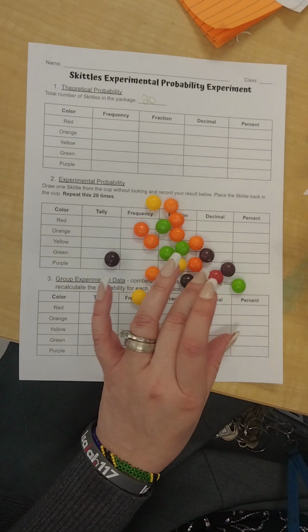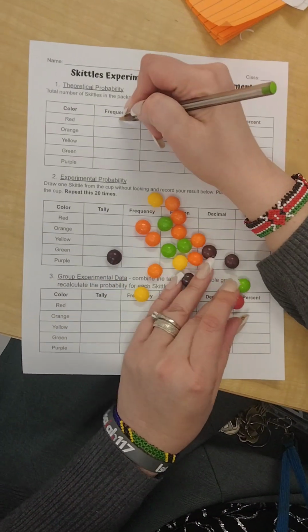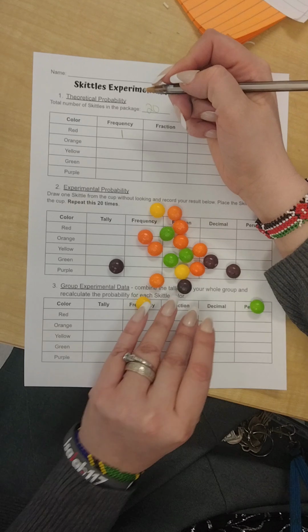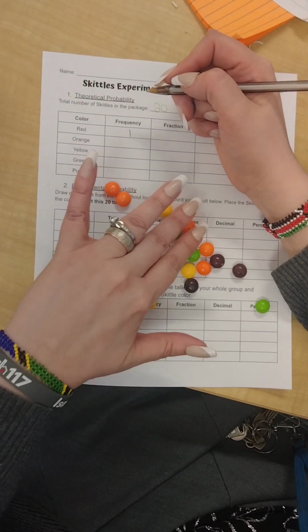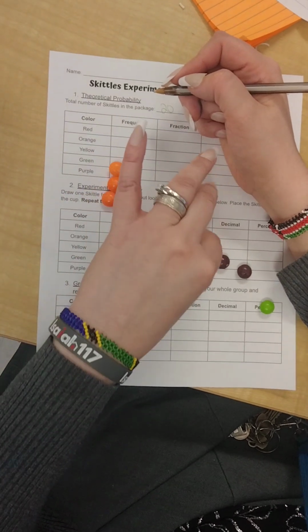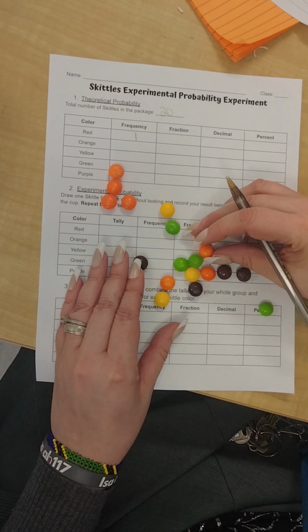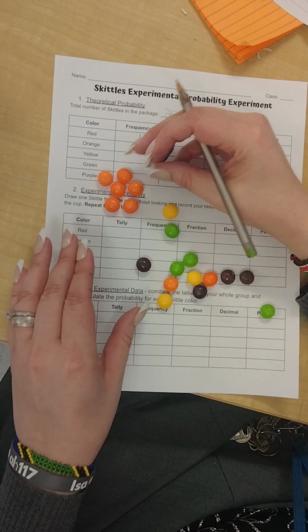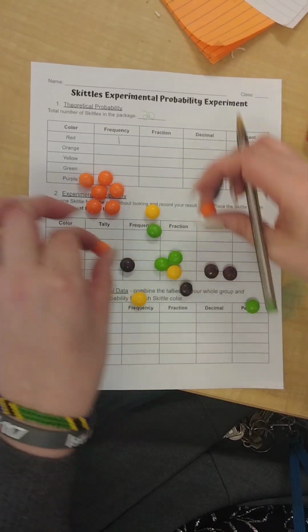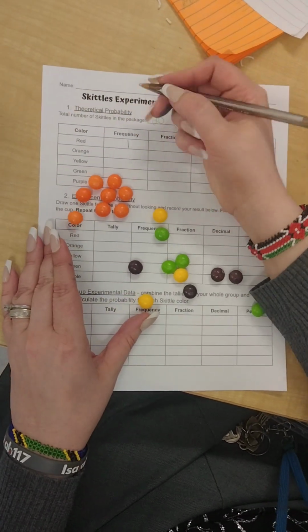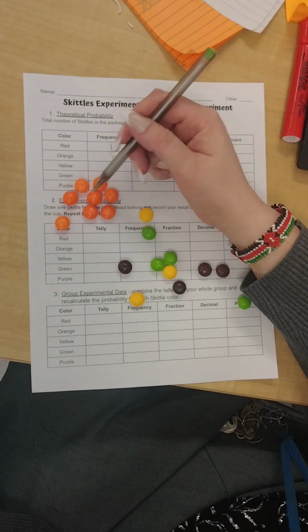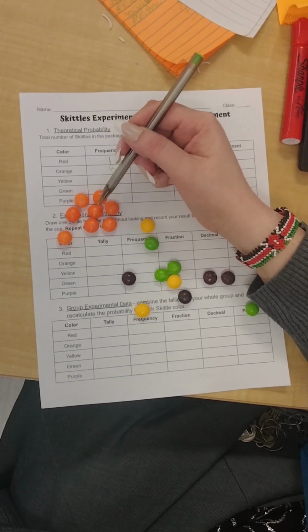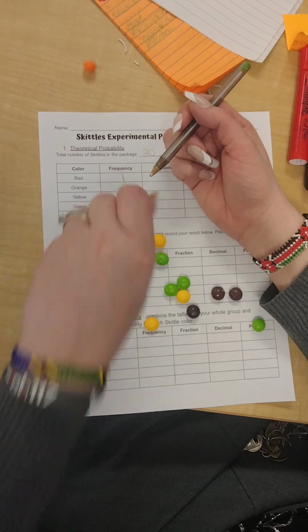So I'm gonna say that I only have one red. Orange, I have a lot, right? So I have 4, 6, 8 oranges. 1, 2, 3, 4, 5, 6, 7, 8.